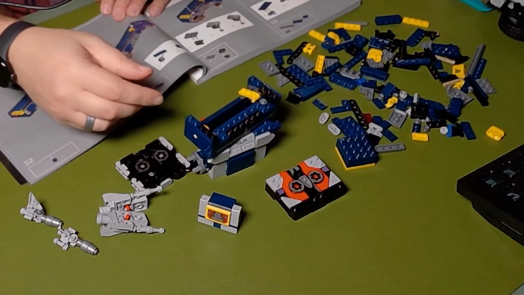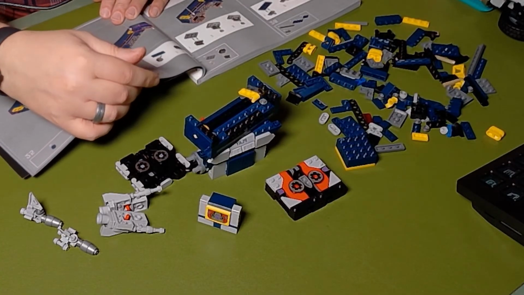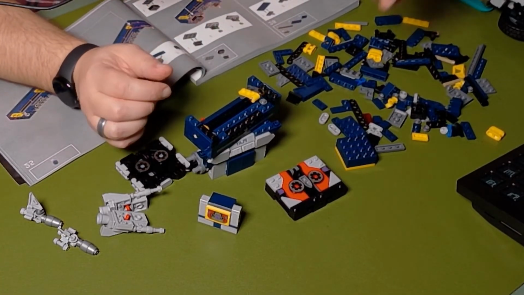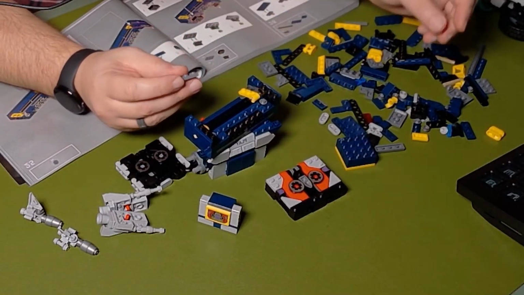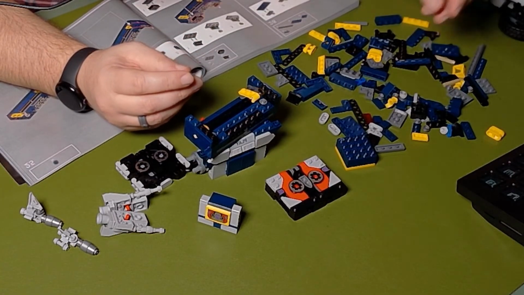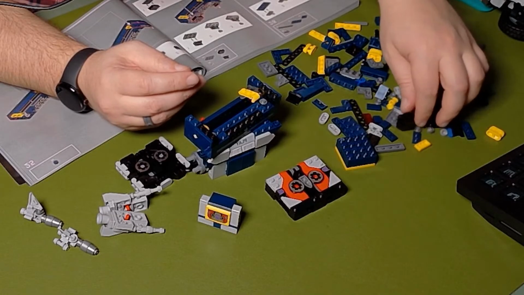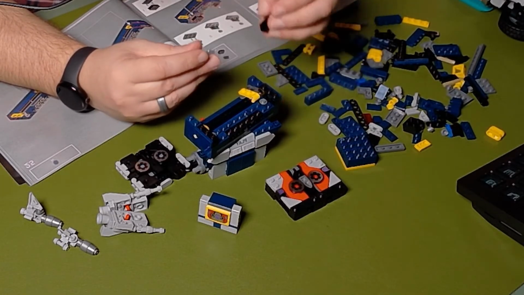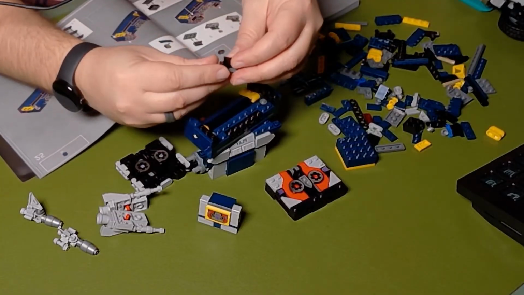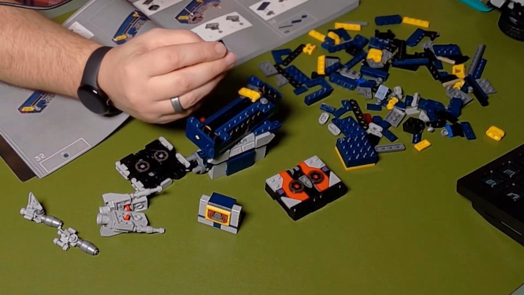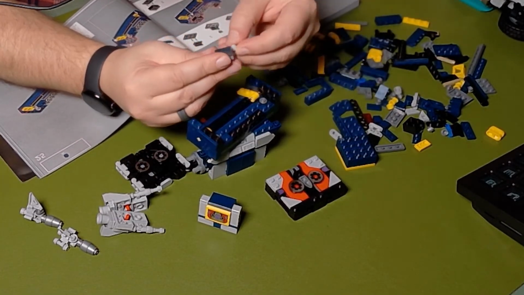All right, let's see. Next pieces. We've got some gray pieces here. It's funny, it's like a lot of separate things getting built. And with one of these little seat things and this.